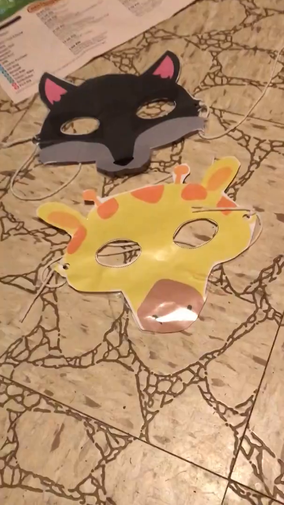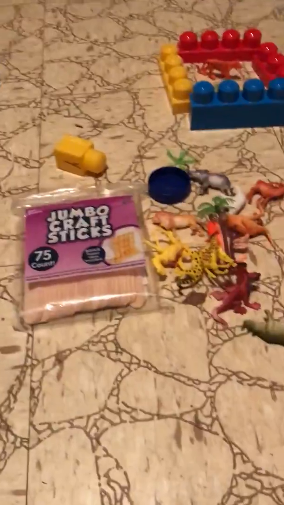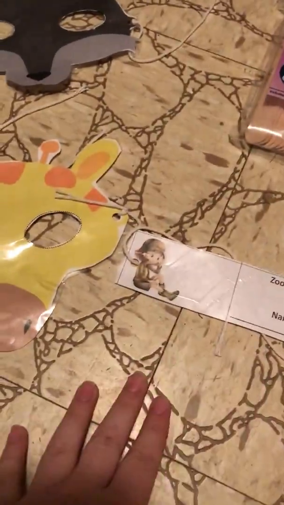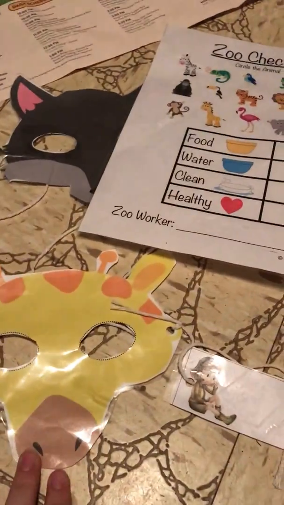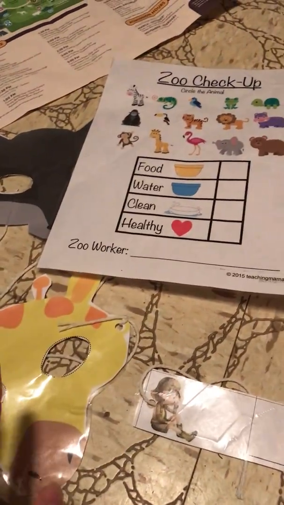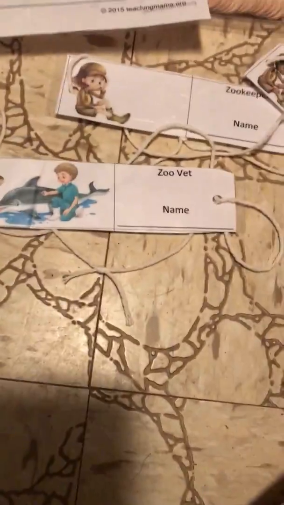So then they can role play with each other, or pretend play with each other. Like, say, little Susie wants to be the zookeeper. Oh, let me get the girl one. Little Susie wants to be the zookeeper. Little Billy wants to be the giraffe. So little Susie can pretend to go over there. She can even have her little checklist and say, okay, we're going to the giraffes, and then pretend to give the giraffe, little Billy, food, water, and pretend to clean him, I guess. I don't know, that one might be a little questionable. I don't know what they would do with that. Or little Tommy wants to be the zoo vet.